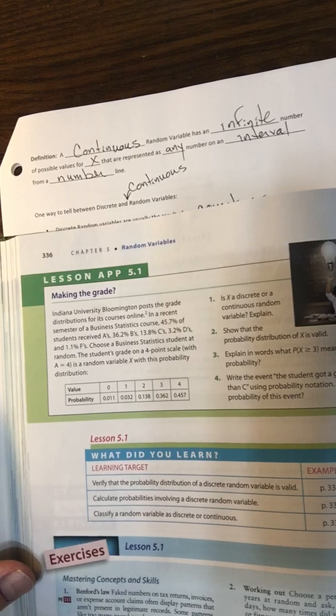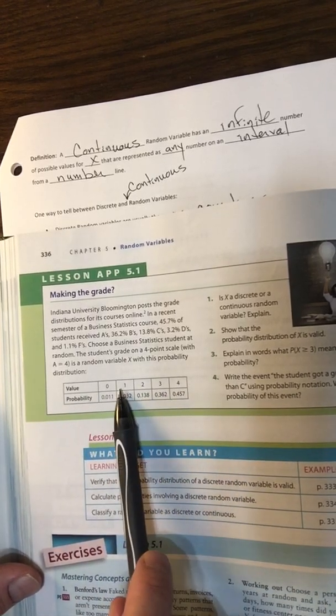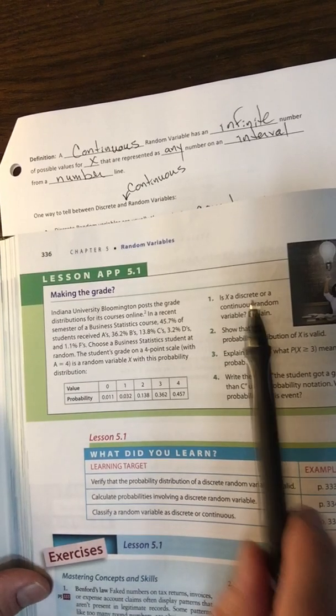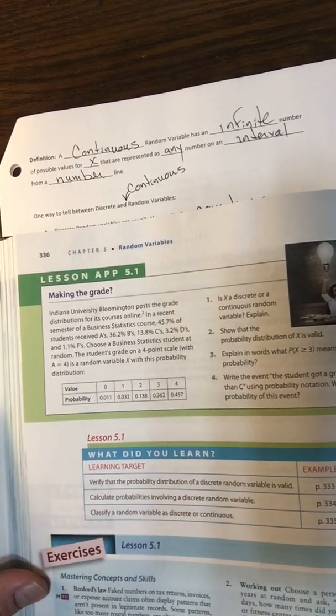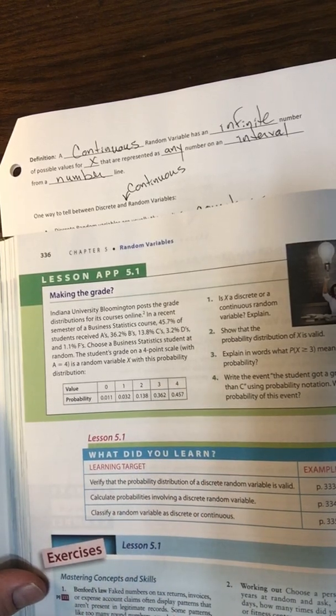The student's grade on a 4-point scale where A is a 4. So that's an A, that's a B, that's a C, that's a D, and that's an F. Is X a discrete or continuous random variable? I already gave that away. It's discrete because I can count them. Show that the probability distribution is valid.